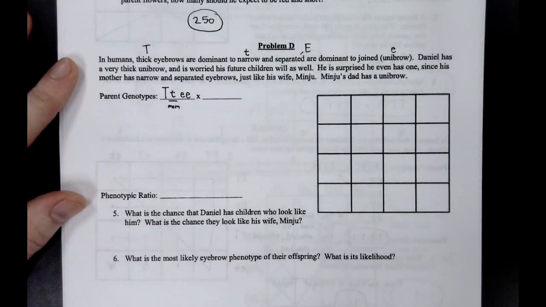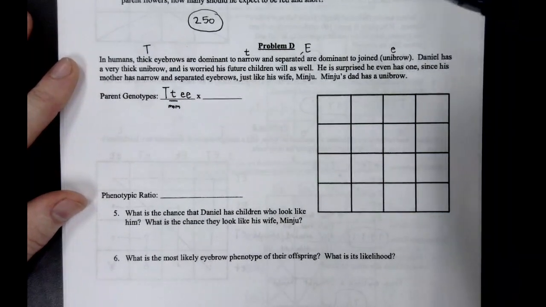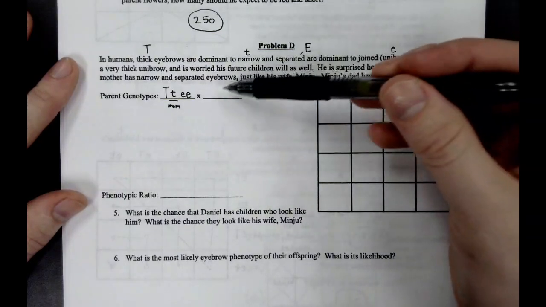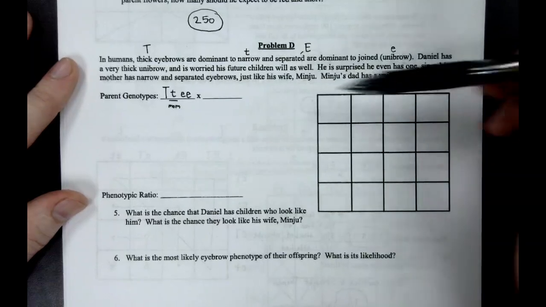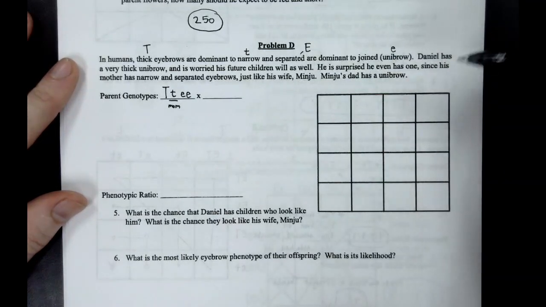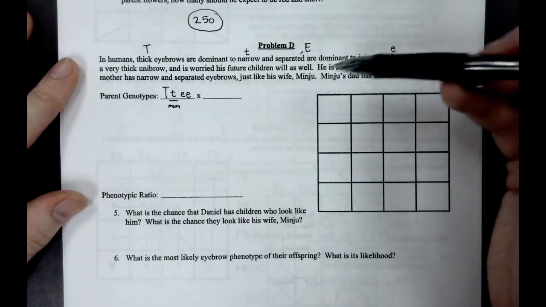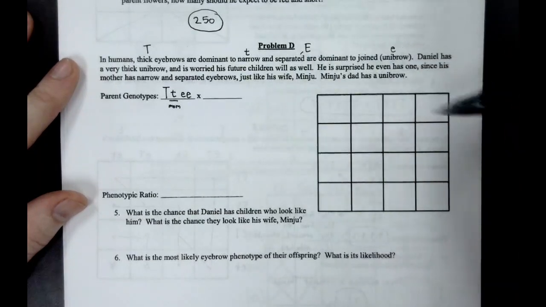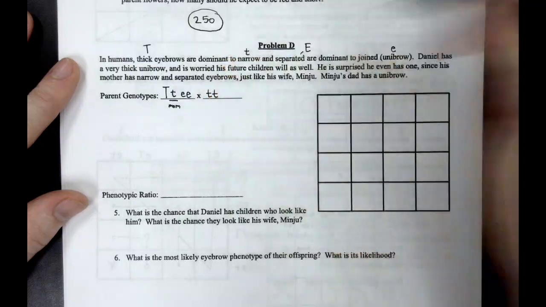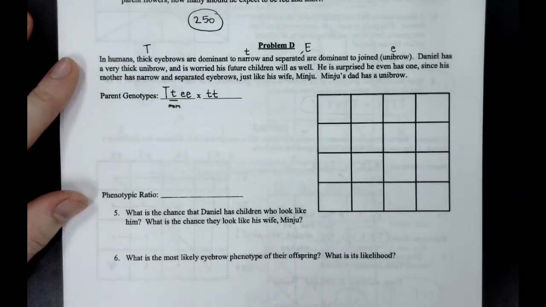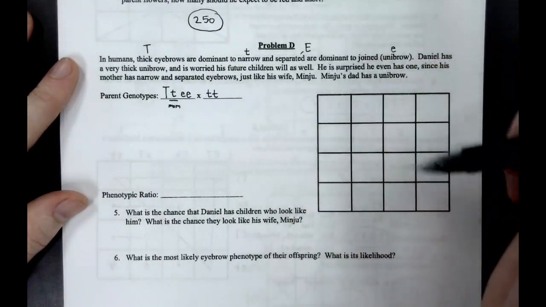Okay, and I also know that basically it says here, so I'm talking about the other partner in this cross, which is his wife Minju, and it says that Minju is just like his mother, right? So she has narrow, meaning that she has narrow two little t's, and separated eyebrows.